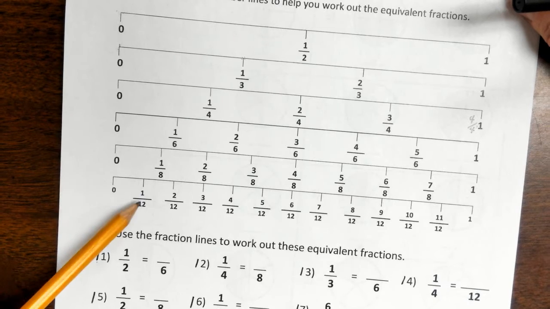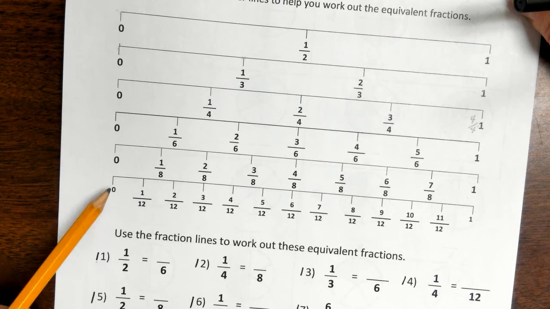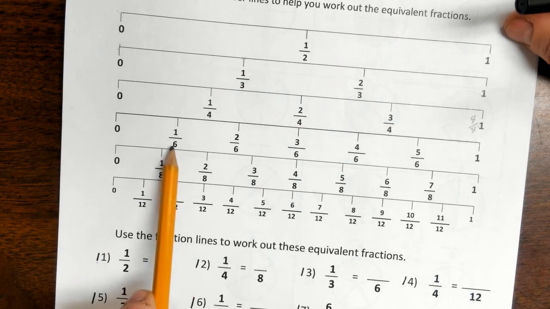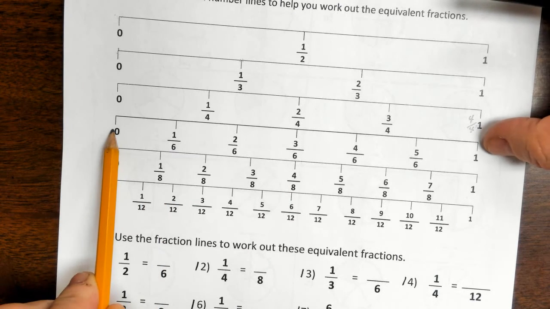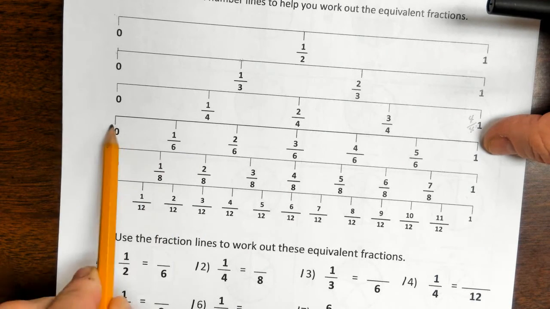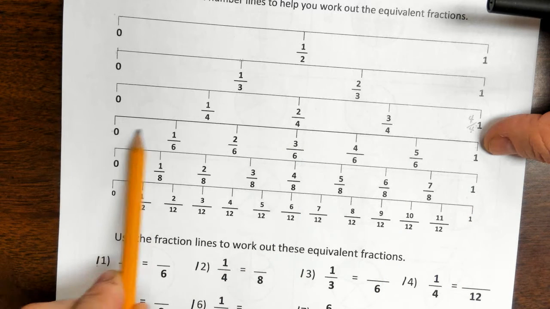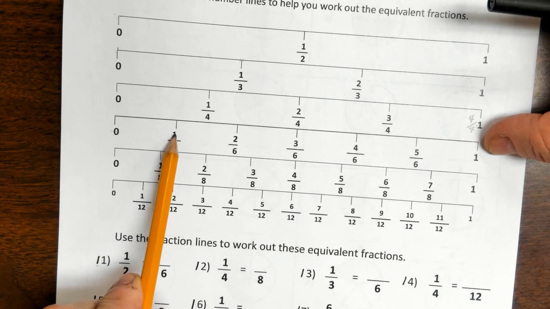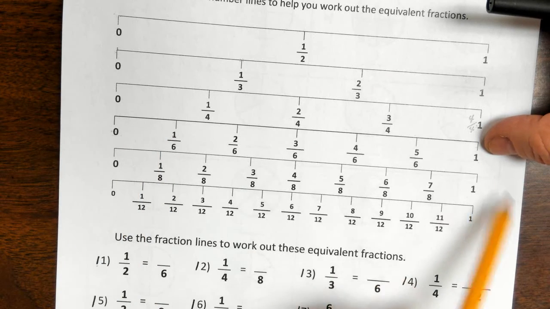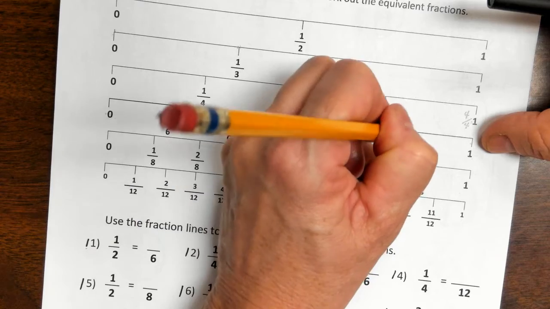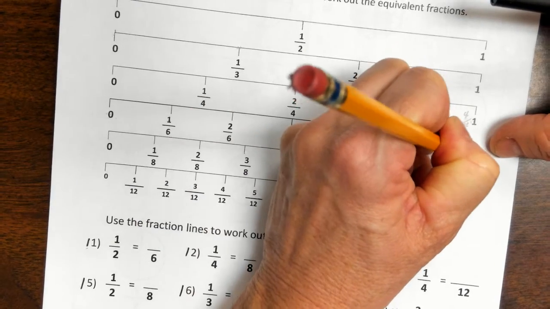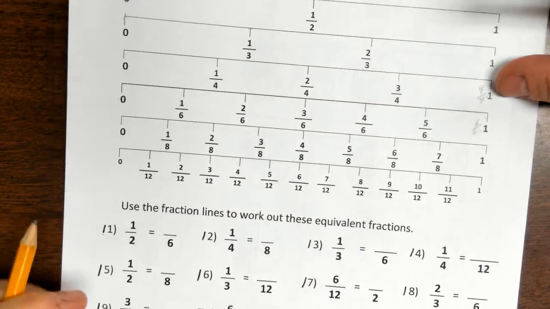And the 6ths, 8ths, and 12ths are set up the same way. You have this number line from 0 to 1 divided into 6 sections. 1, 2, 3, 4, 5, 6. This space from the 0 to the 1/6 is 1/6 of the distance from 0 to 1. When you get to 5/6, the next is 6/6, and that would equal 1.